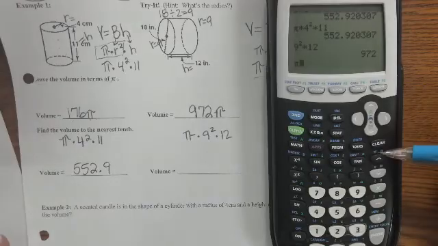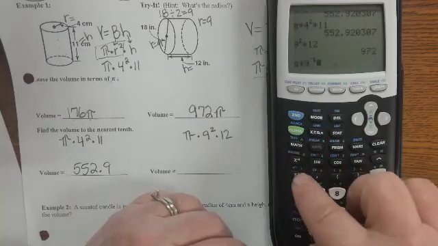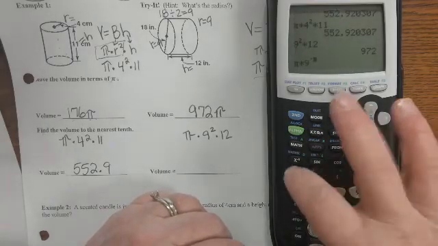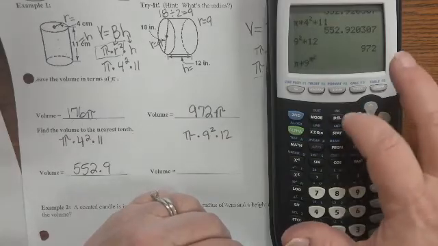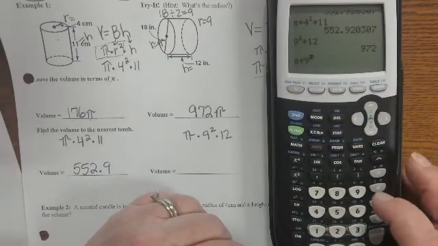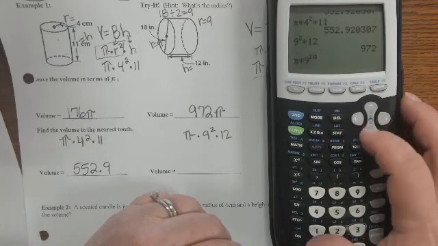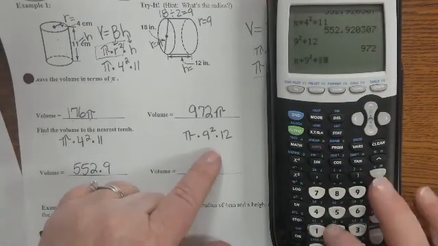The pi key is right on top of the power up button, times 9, ooh, missed that, I need to get back over, highlight that, squared, oh, can't do that either. I'm going to have to delete it, okay? So I got 9 squared, it's not going to, there we go, times 12.